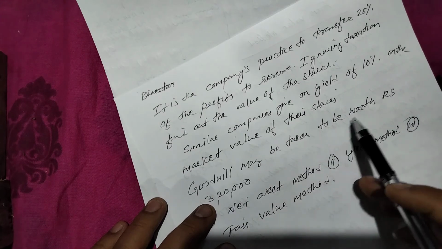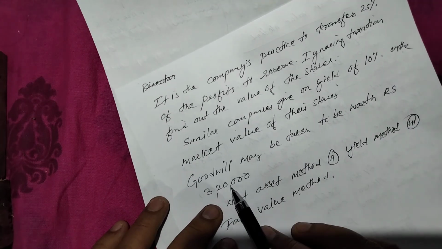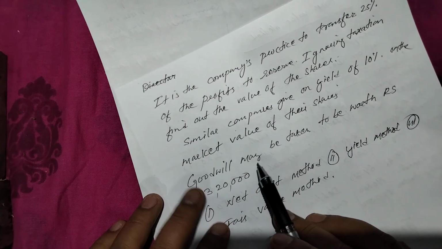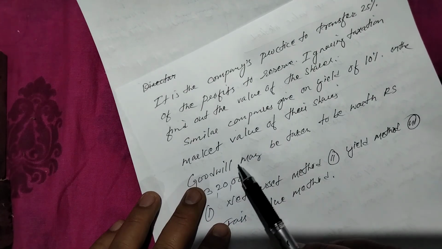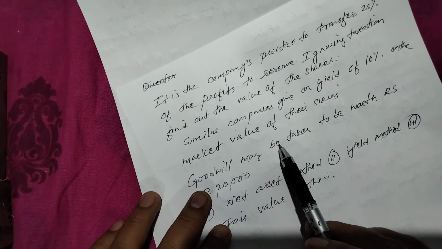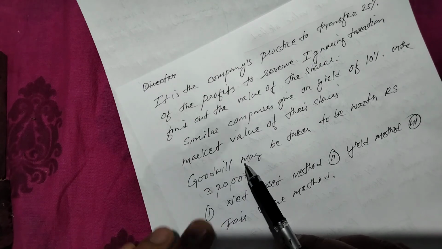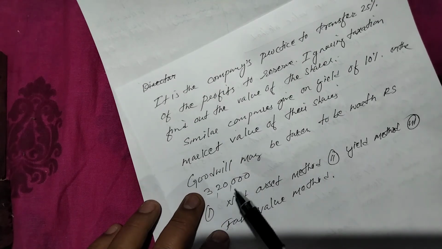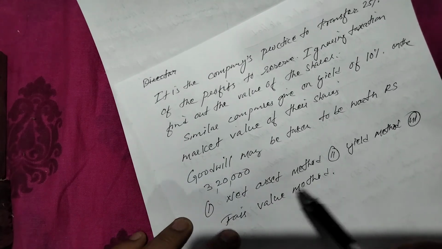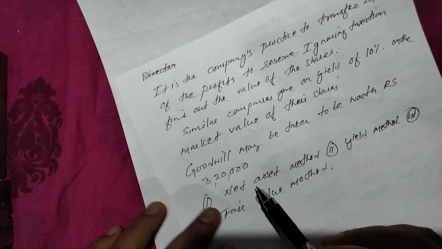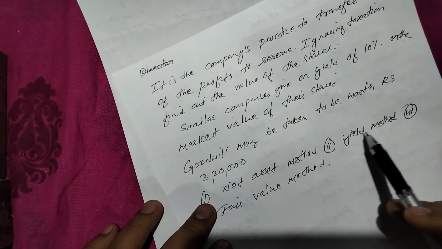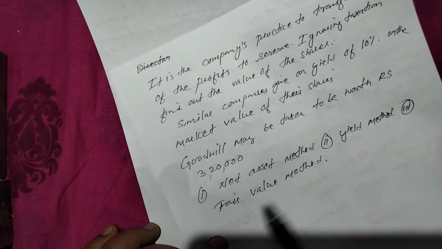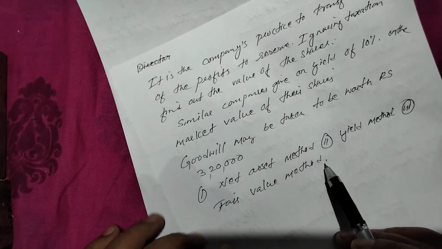Goodwill may be taken to be worth rupees 3,20,000. This goodwill is not written in your balance sheet. It is just given in the adjustment, but it also has to be considered while calculating. So you have to calculate the value of share through the net asset method, the yield method, as well as the fair value method.